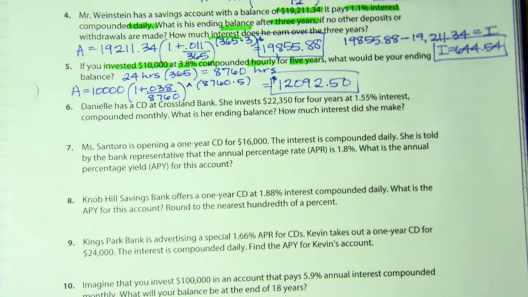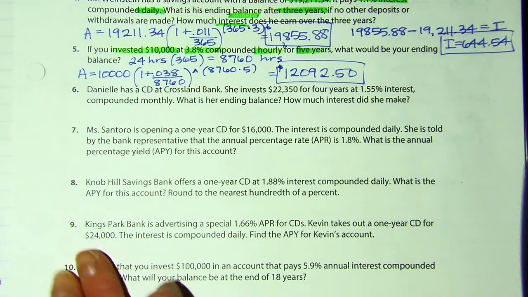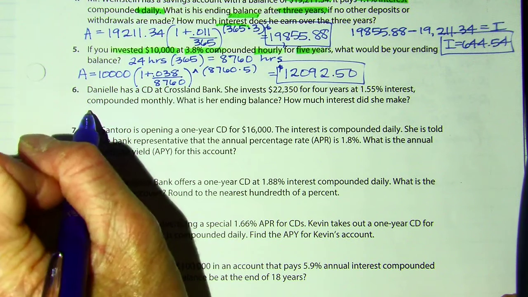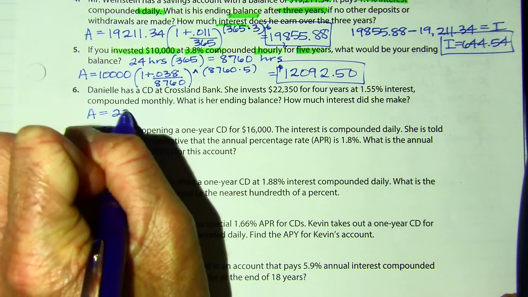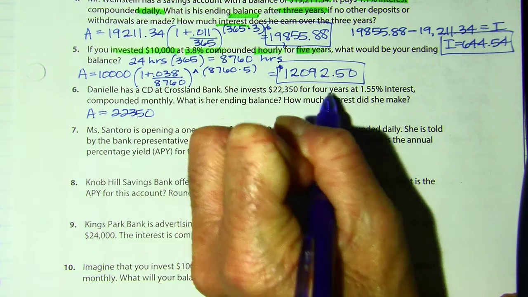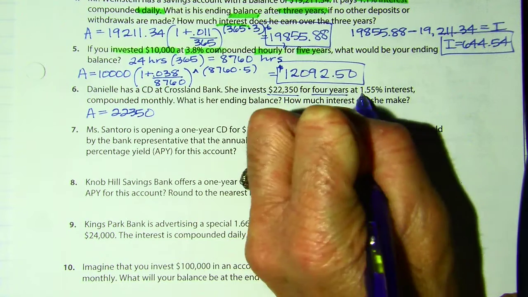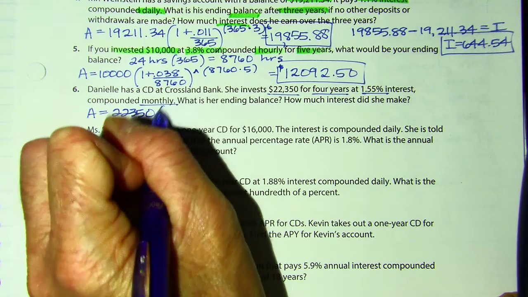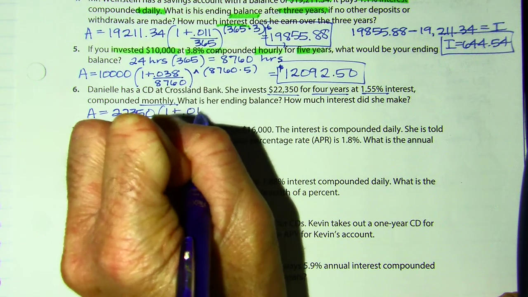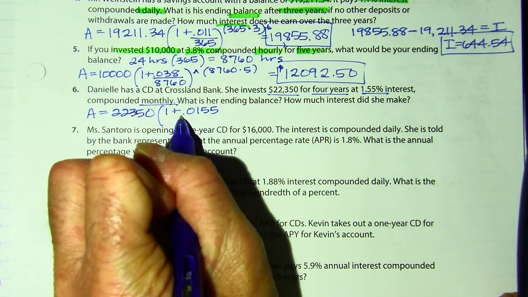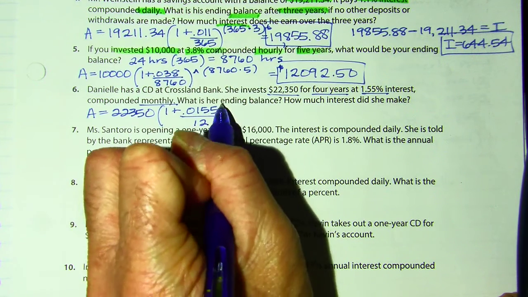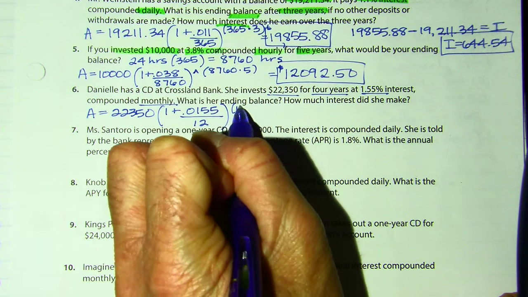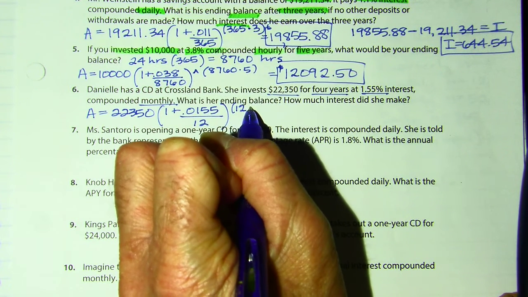All right, next one. She invests $22,000 for 4 years at that interest rate compounded monthly. So that's 1 plus 0.0155 divided by the number of months, to the months times 4 years.